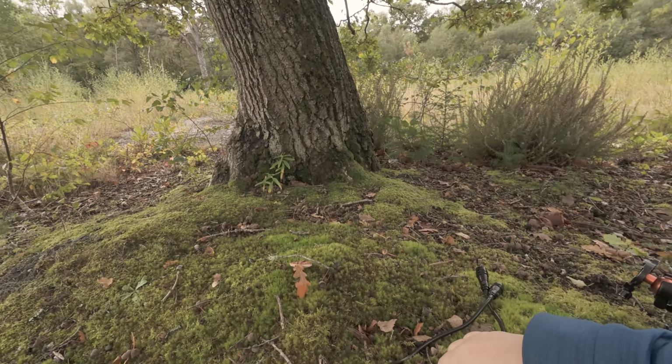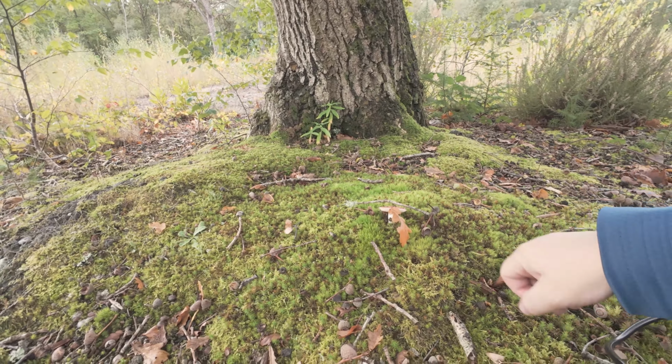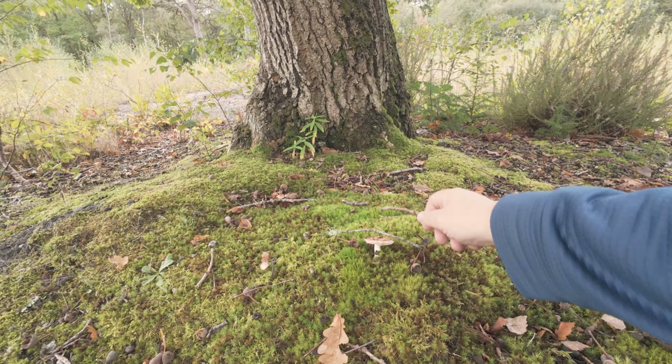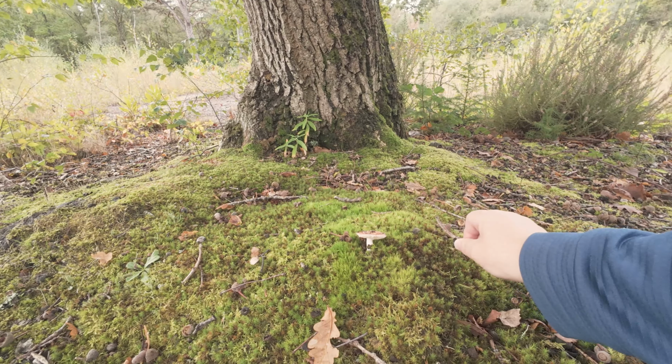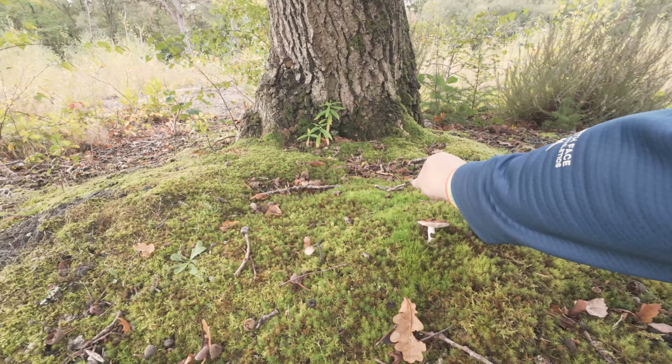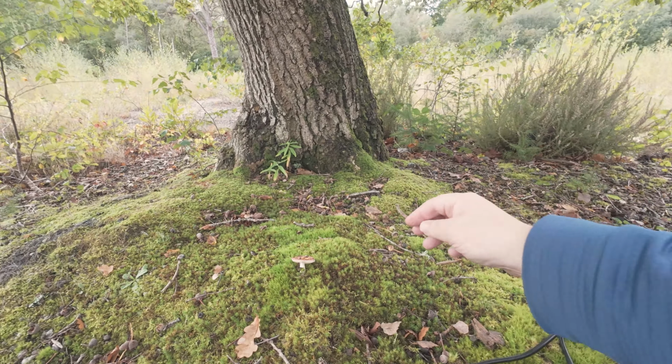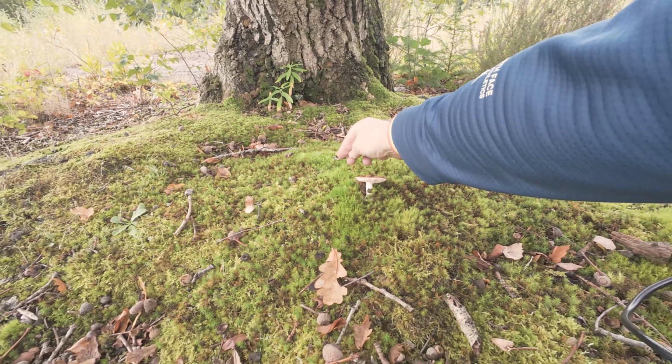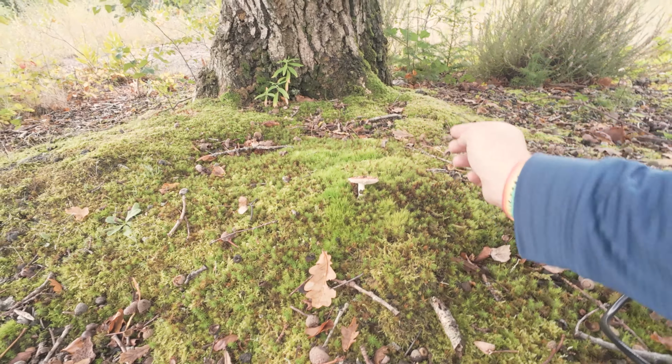So the first thing I'm going to do is clear the scene. So grab any sort of twig like this, just to clear any debris that's just lying around it that could get in the frame. And also, whilst you're clearing, make sure you think about the background as well, because sometimes these can still be in the shot.